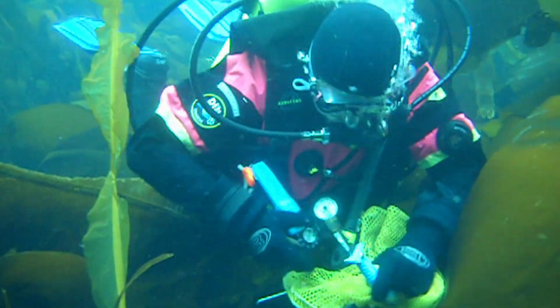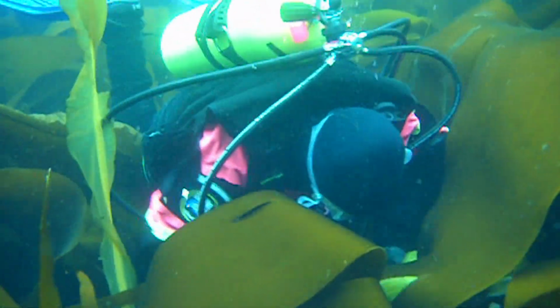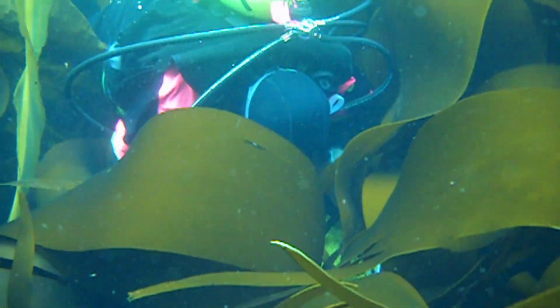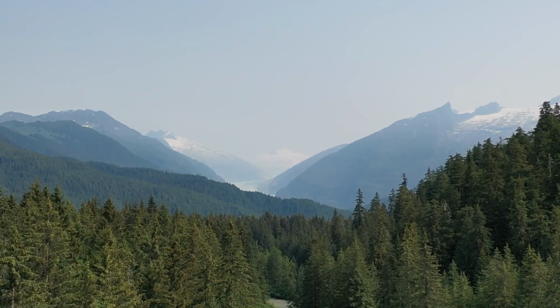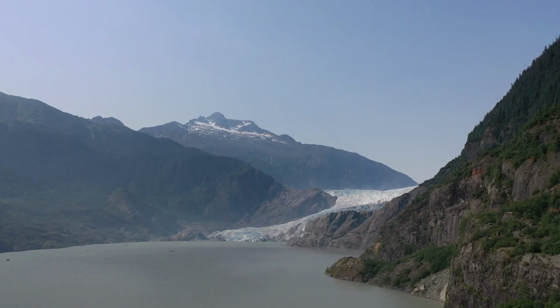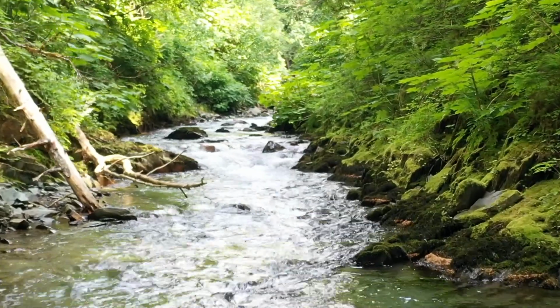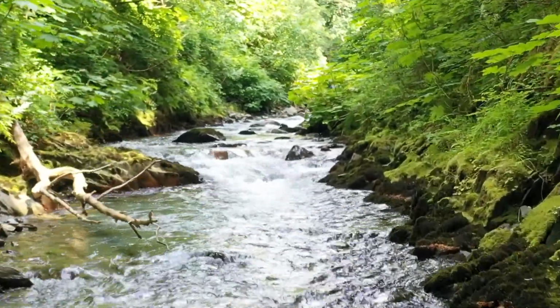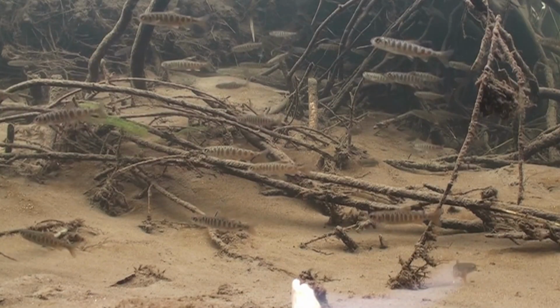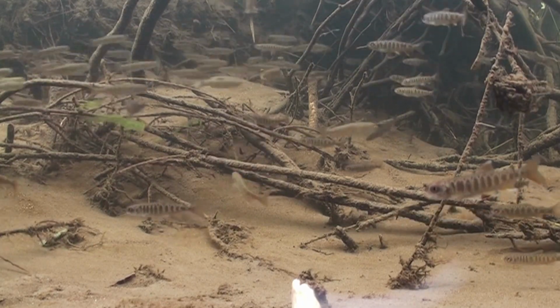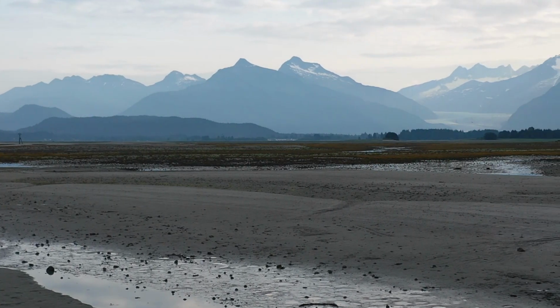If we can see predictable patterns in species composition across the tree of life along these glacial gradients as they're changing from glacial fed to rainfall fed, then maybe we can make predictions in the future about how entire communities of organisms are going to change as glaciers continue to recede.